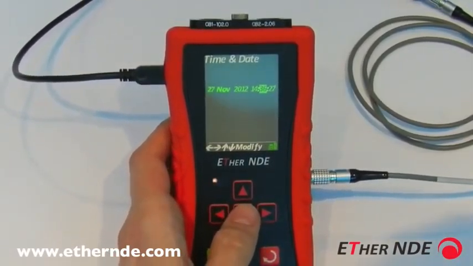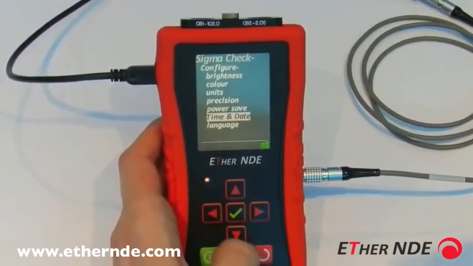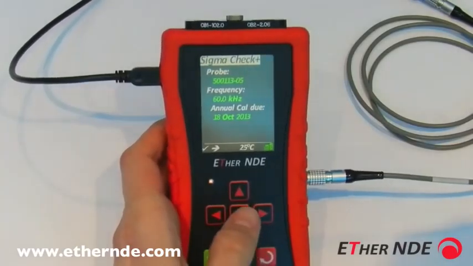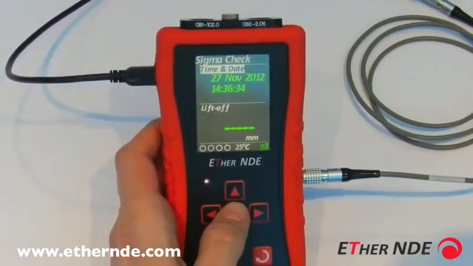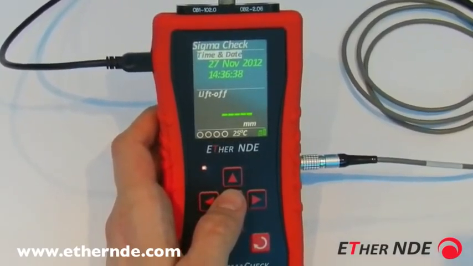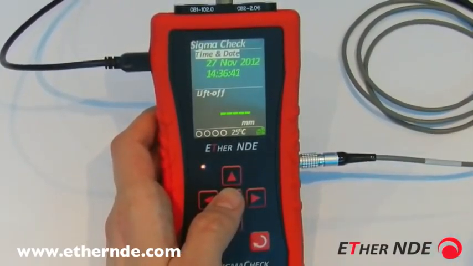With that set, tick to accept. Now the time and date is set. To confirm this, we'll go back to the reading screen. There we can see the time and date, 27th of November 2012 at 2:36.